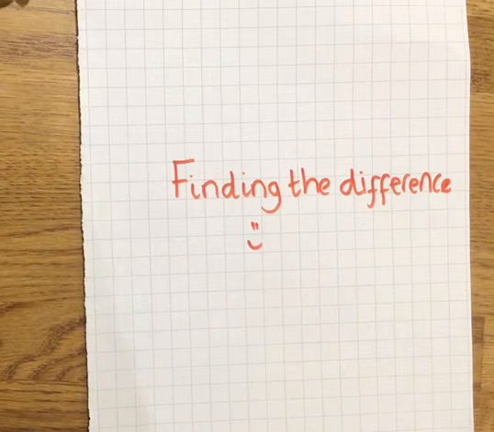Hello children, in today's lesson we're going to be finding the difference between two numbers. Now finding the difference sounds a little bit tricky and sometimes it causes all sorts of problems in our math lesson, but actually it's quite easy and I'm going to show you exactly how to do it.